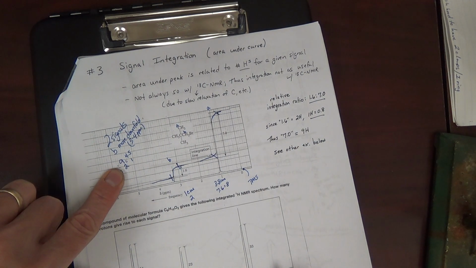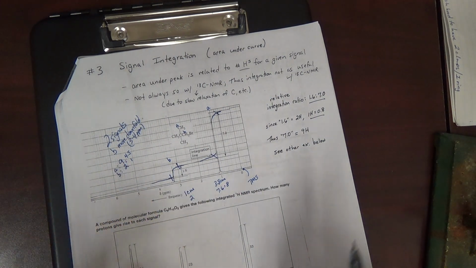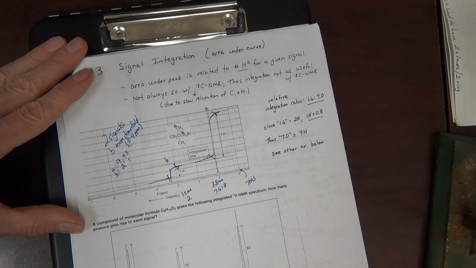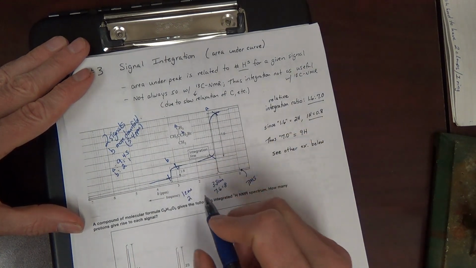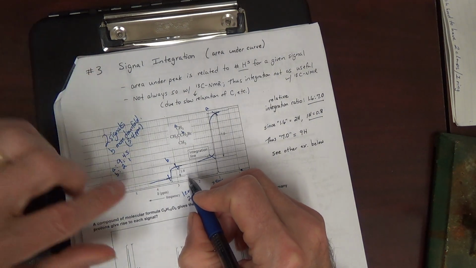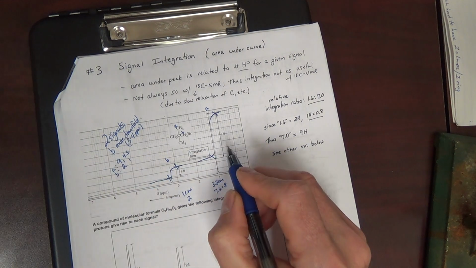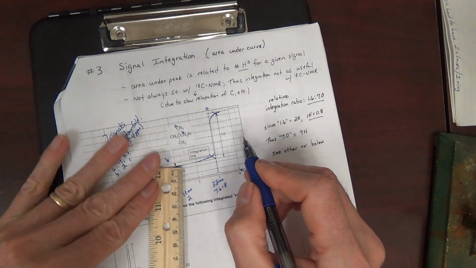All right. But let's also look at this. Some instruments will give you a computer-generated integration, and that's what we're seeing here. 1.6. I don't know what that is. That's not a centimeter.